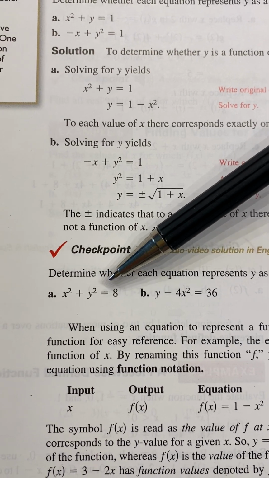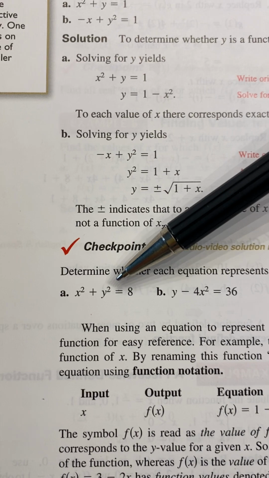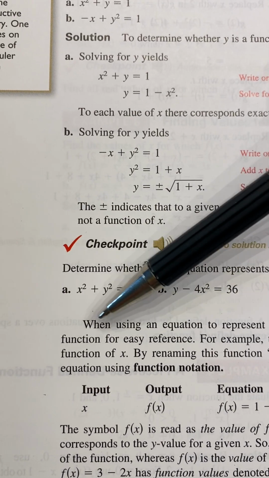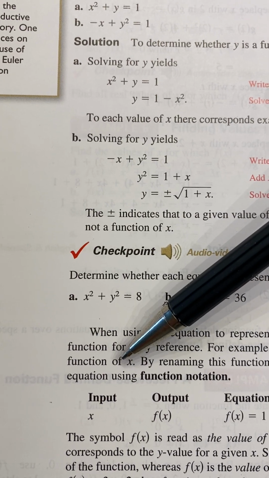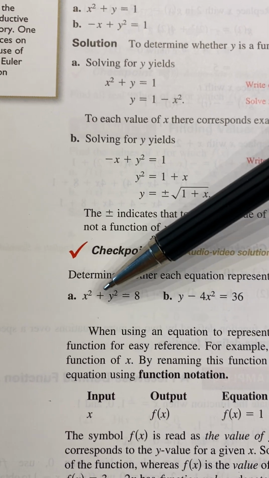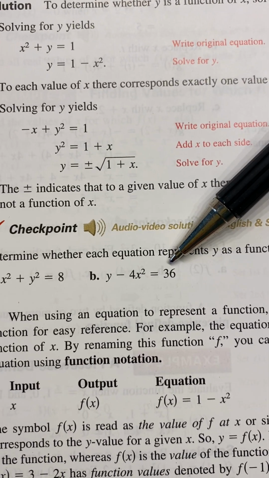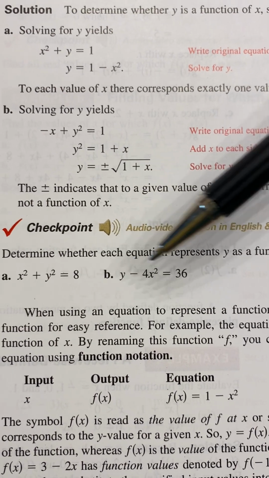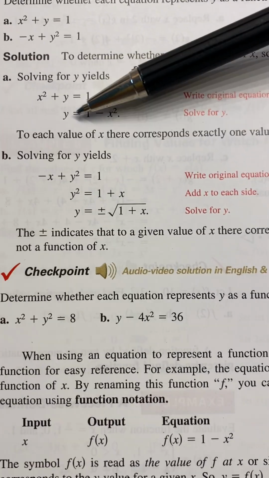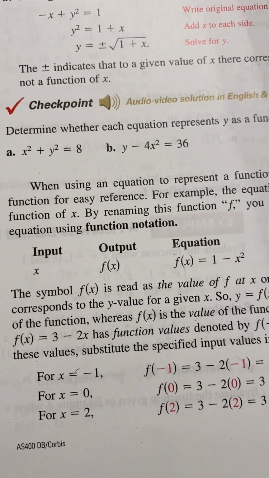So do you think this would be a function? The answer is no. This is actually, if you graphed it, it would be a circle. And graphically, with a circle, you could pass a vertical line through that circle and you would hit 2 points. So that is not a function. Do you think this is a function? The answer is yes. When you solve for y, you would just have an expression that looks a lot like this, and that is a function. So a little review on that.